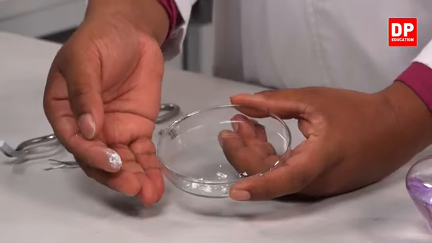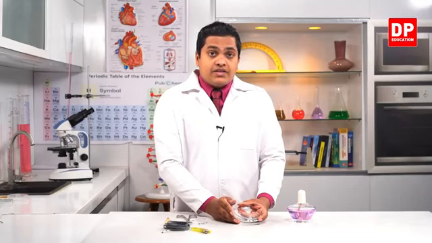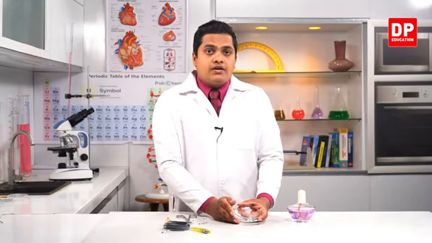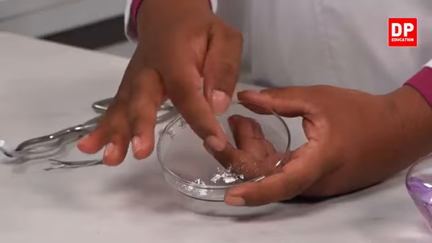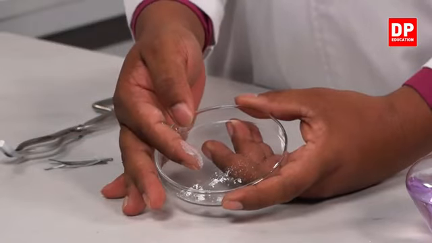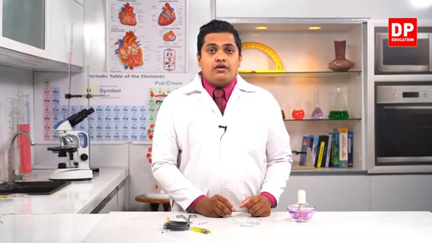Now here also you can see a white color powder. So burning a piece of magnesium is a good example for a chemical change, right? These chemical changes are also referred to as chemical reactions. Here the magnesium has reacted with oxygen gas to produce this white color magnesium oxide powder. So burning a piece of magnesium is a good example for a chemical change, or a chemical reaction.